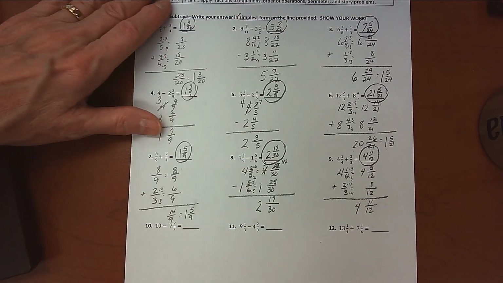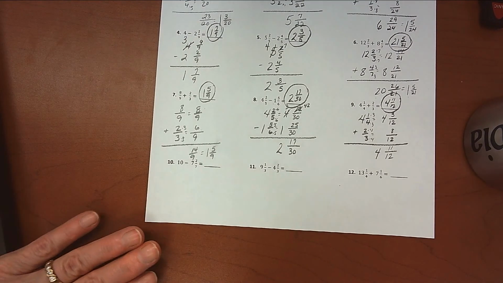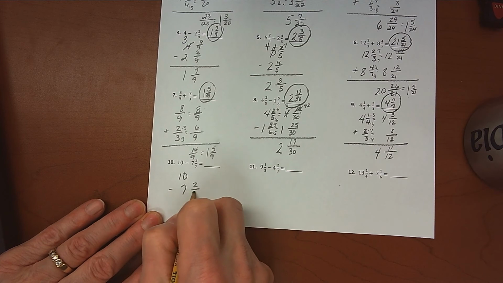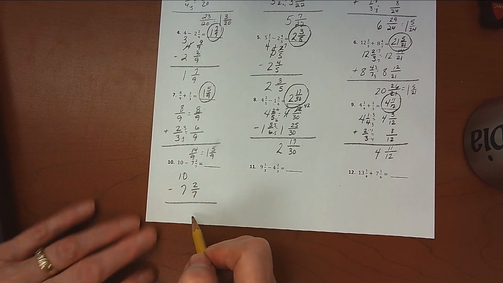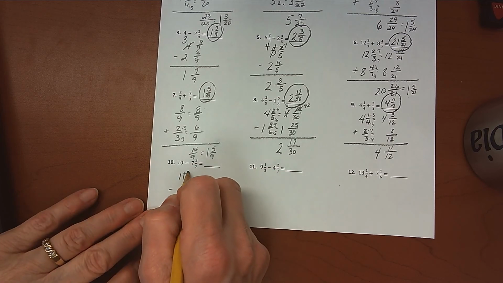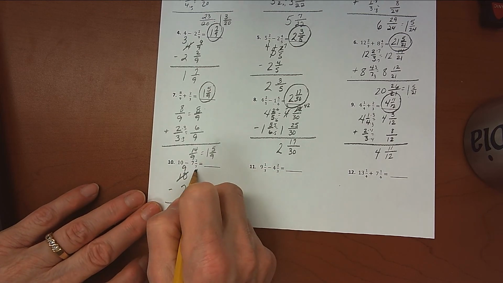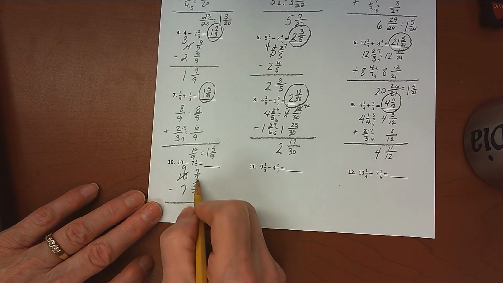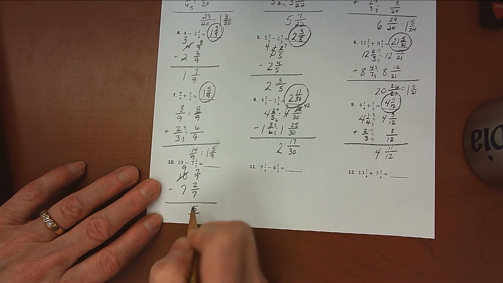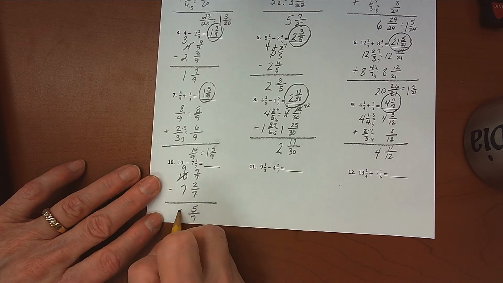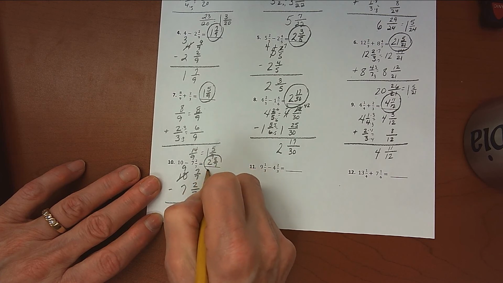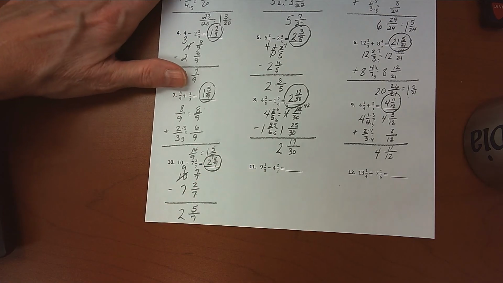All right, number 10. 10 minus 7 and 2/7. Now, a common error here is that people just bring down the 2/7, but we've got to subtract 2/7 from something. So we have to borrow. This is 9, and we'll call that fraction 7/7 because we want common denominators here. So 7 minus 2 is 5/7. 9 minus 7 is 2, so we've got 2 and 5/7 here. And you can see with all my work, it's important to circle my answers so that we don't get confused there.